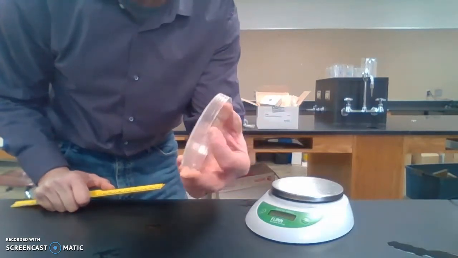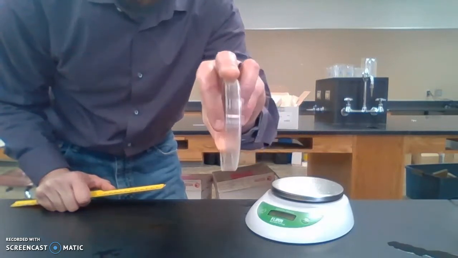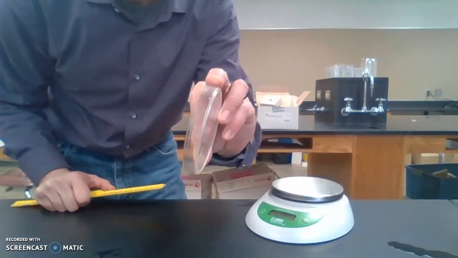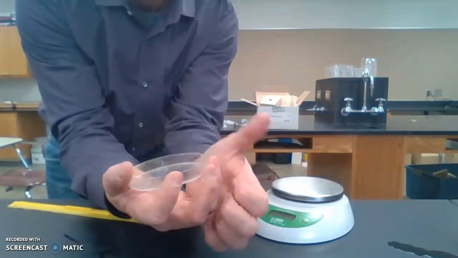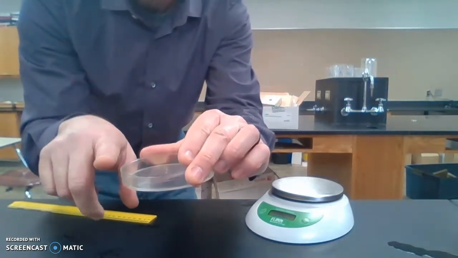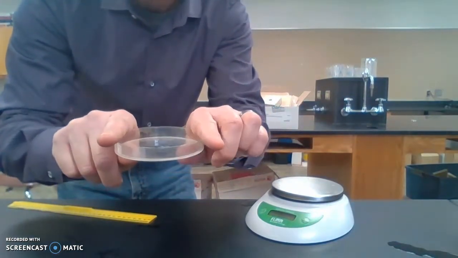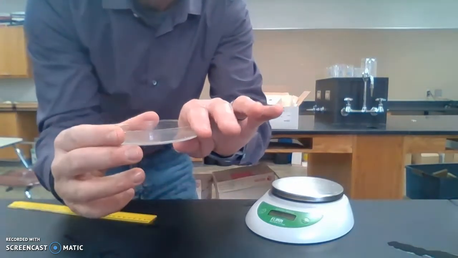So in our second lab day, we're going to pretend that this little petri dish is a boat. And we're going to determine the volume of this boat. And from that, we're going to determine the mass of the water that is pushed off to the side by this boat. Because if I sink this in right up to the rim, that's going to equal the weight of the water that's pushed off to the side.